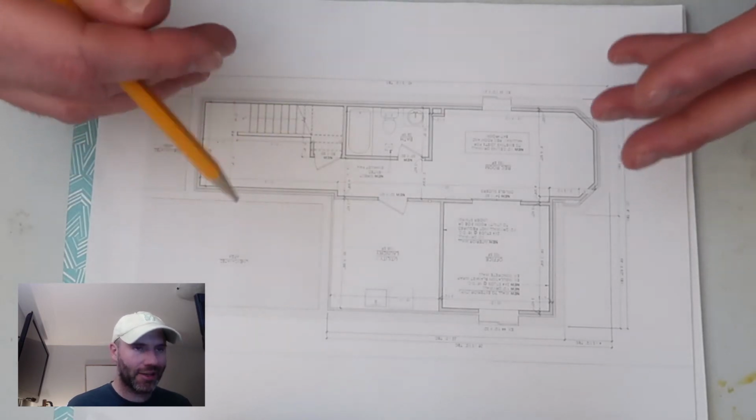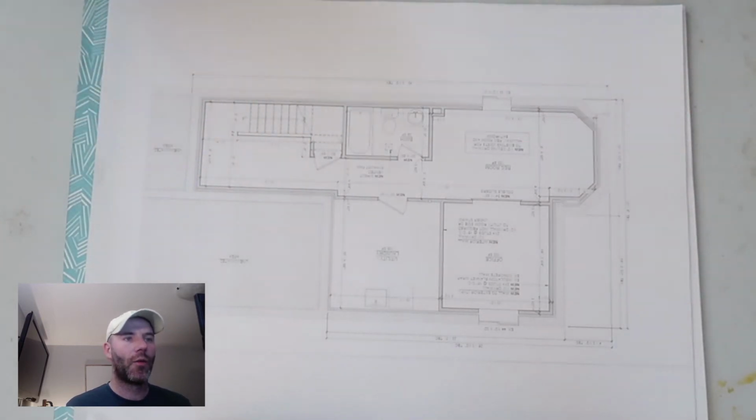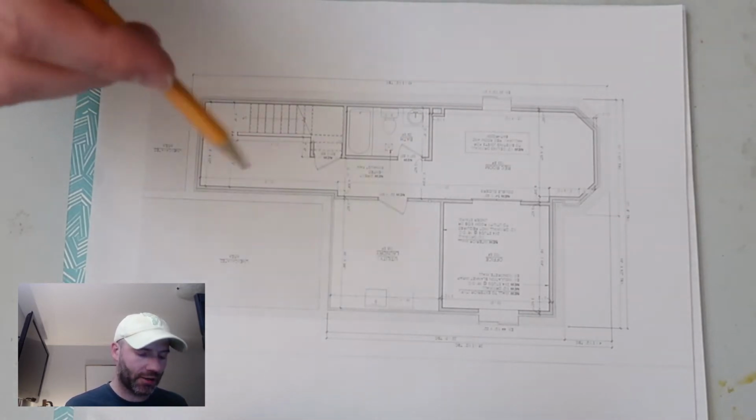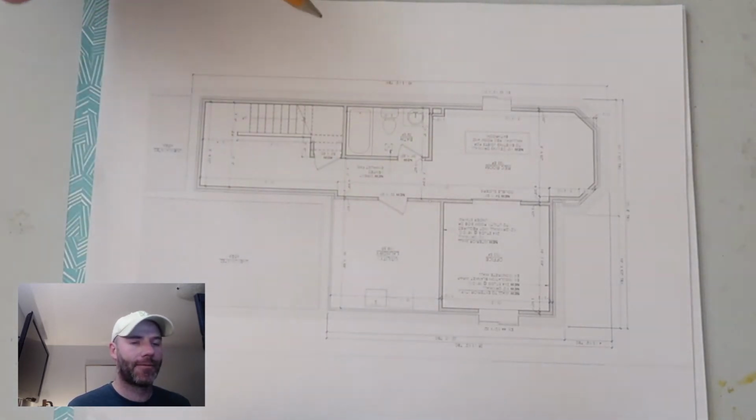This is a townhouse, so it's not going to be a rectangle. Whereas if you have, say, a bungalow or an older style house, they're a full-on rectangle. They're pretty easy to do. These ones are a little more difficult because you've got your utility room here and everything.